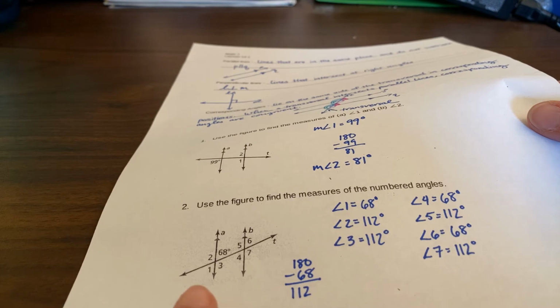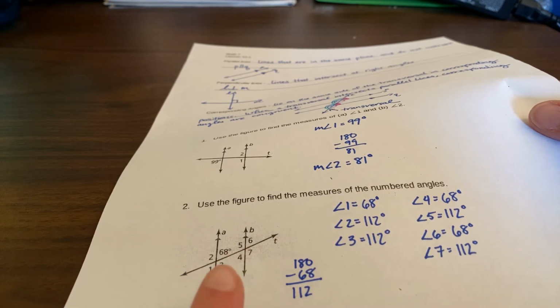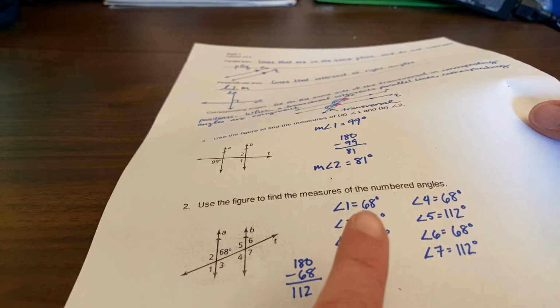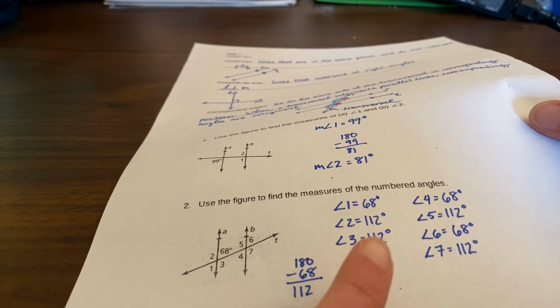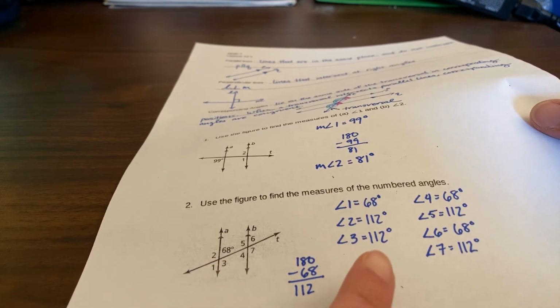So angle 1 is a vertical angle with this 68-degree angle. And we know that vertical angles are congruent. So angle 1 is congruent to the 68 degrees. So angle 1 is 68 degrees. Angle 2 is supplementary to angle 1, and so it's 112 degrees. Angle 2 and angle 3 are vertical angles, right? And so they are congruent. So angle 3 is also 112 degrees.